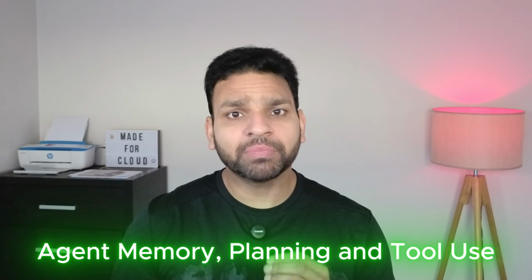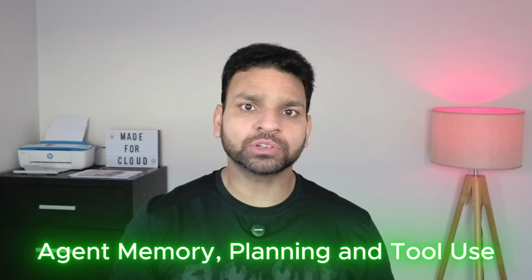Now let's move into memory, planning, and tool use, because these are the core capabilities that allow the agents to work properly. So in the previous topic, we understood that the agents can follow goals and work through tasks. But for that workflow to function properly, the system needs memory to retain the context, planning to organize the action, and tools to interact with the external system.